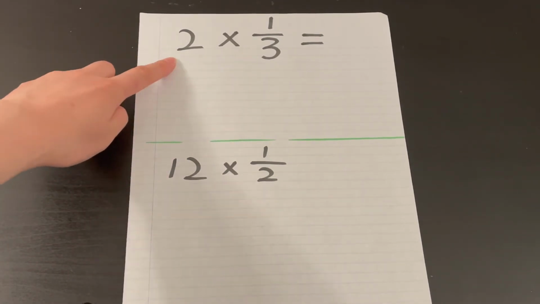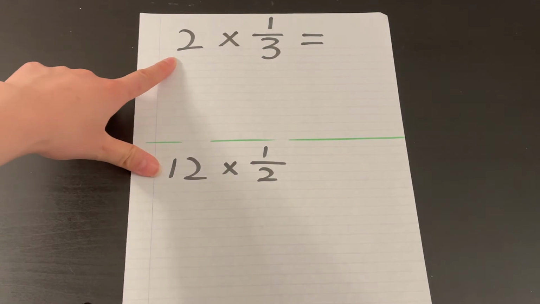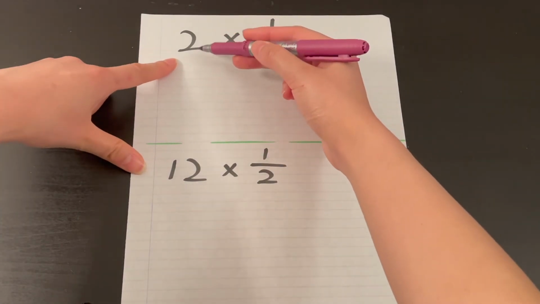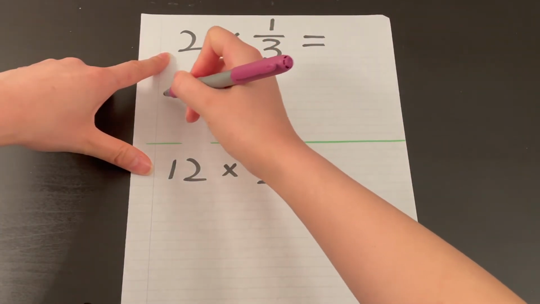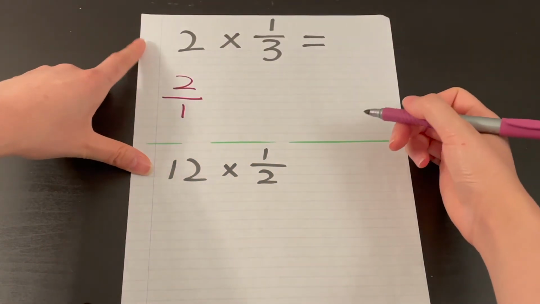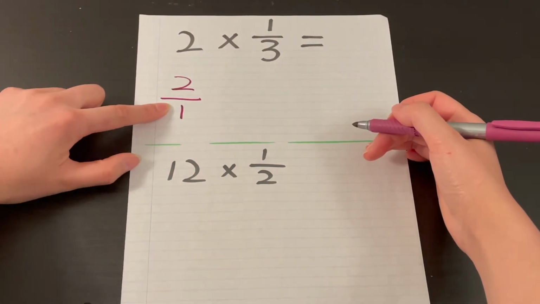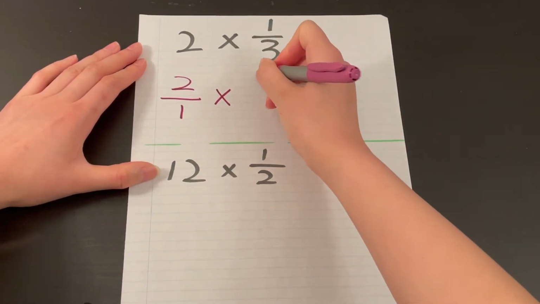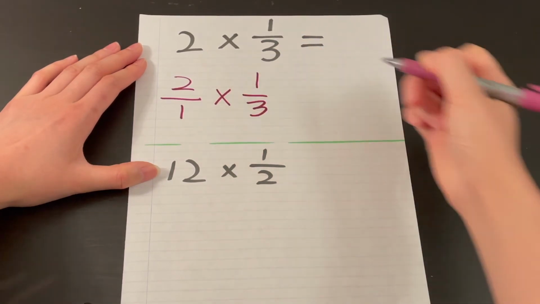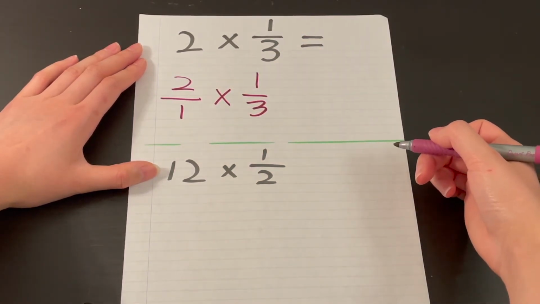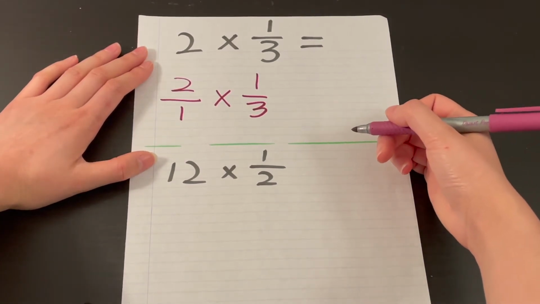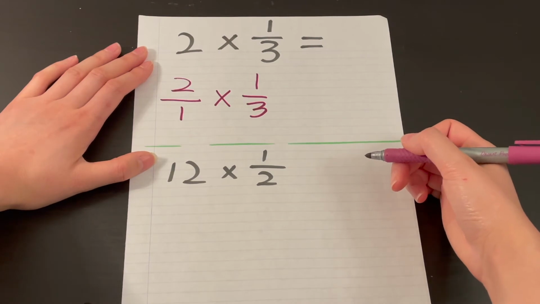take the whole number and make it into a fraction. So, how can we do that? The only thing we need to do is put the whole number on the top as the numerator, and then over 1. Now we have a fraction. Then we bring down the next fraction, which is 1/3. Remember, when we multiply fractions, we multiply numerator by numerator and denominator by denominator.